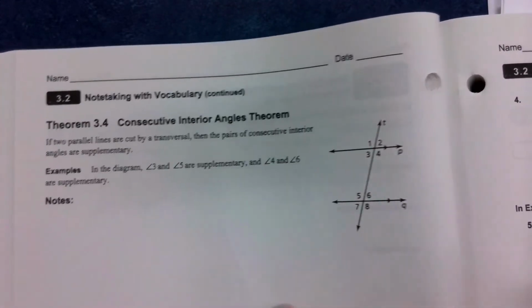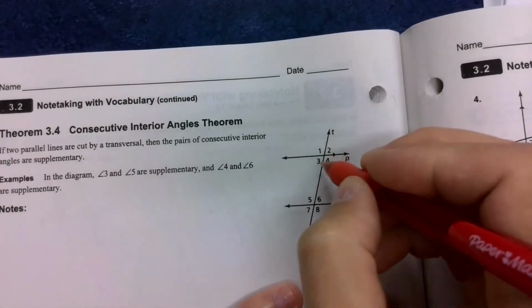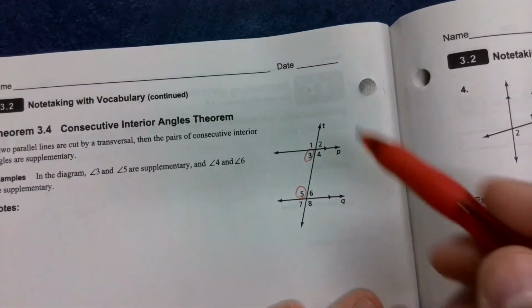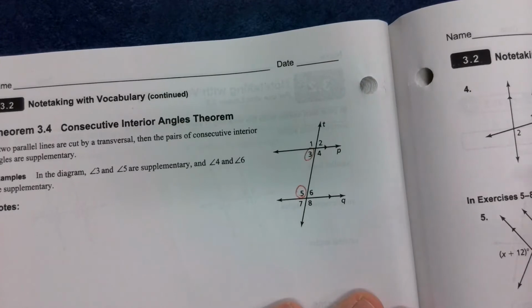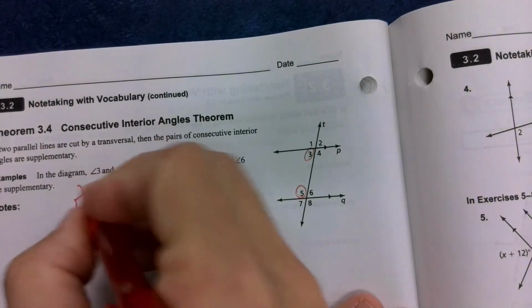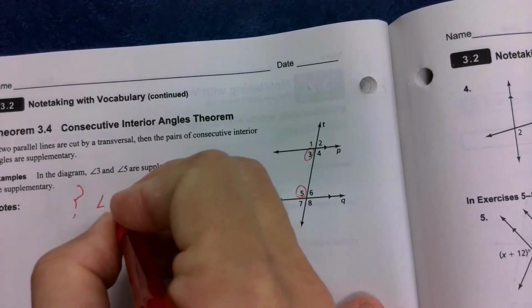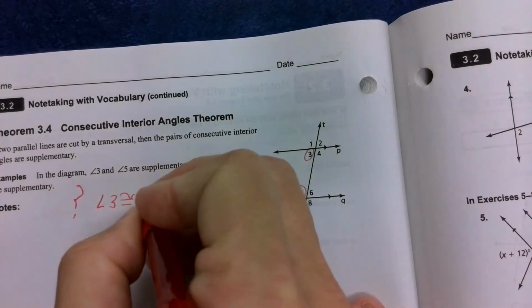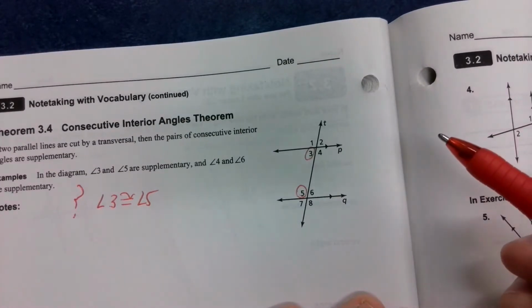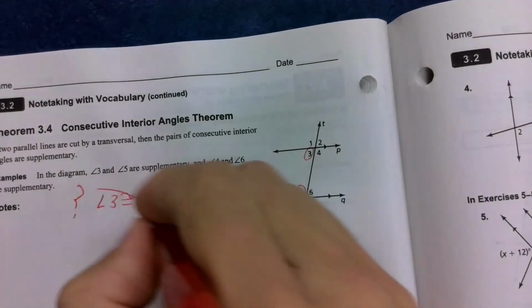This one says the consecutive interior angles. So first off, I want to circle two consecutive interior angles. So I'm going to do 3 and 5. And I'm going to ask you, do you think those two things are congruent? Okay, so my question is, is angle 3 congruent to angle 5? And I'll get people that'll say yes. But the answer is obviously no.